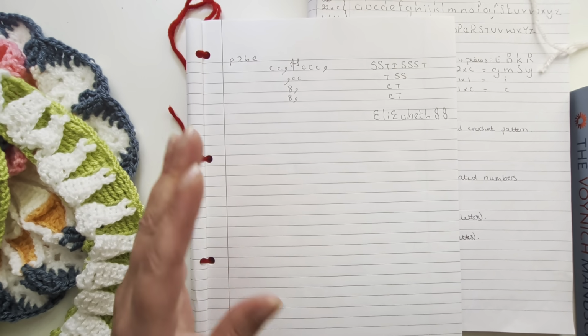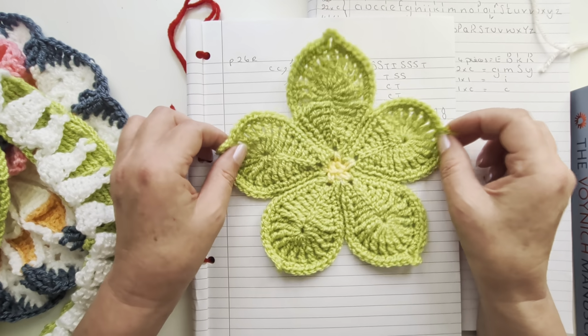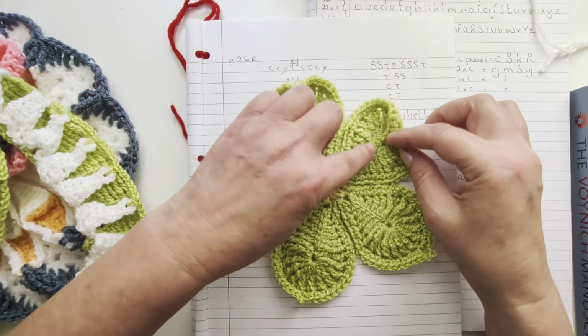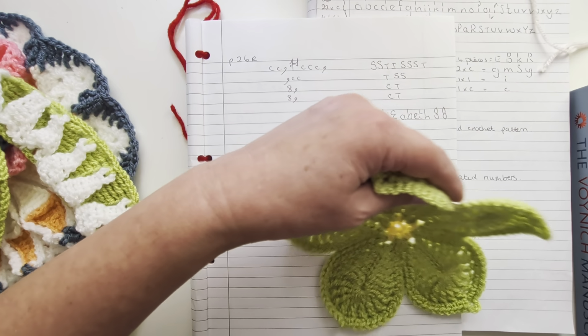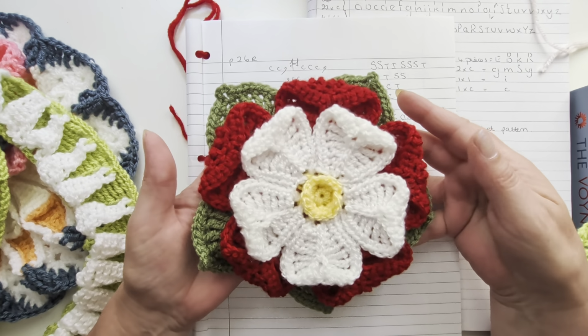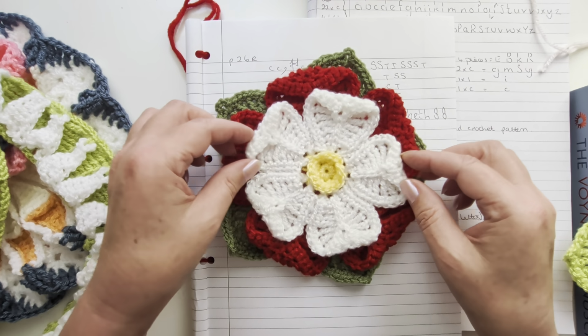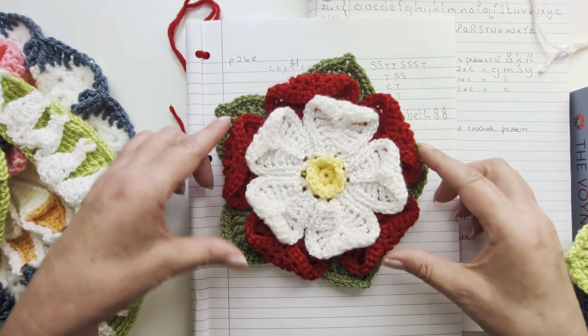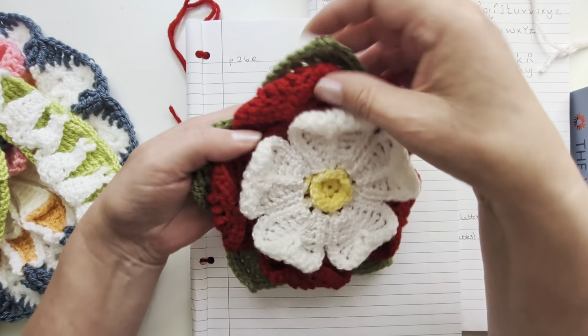And so it made me think about this. And I realised you can fold these pieces in and you can actually crochet them so they stay in place. And that is where we end up with the Tudor Rose. So as you can see, we've got smaller petals in the middle, we've got the larger ones round the edge, and we've got the leaves.